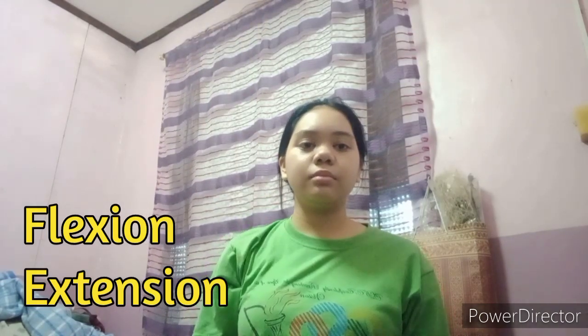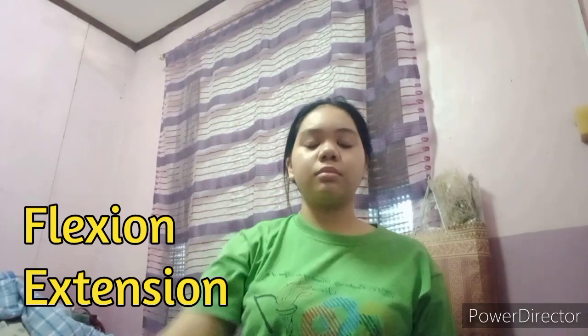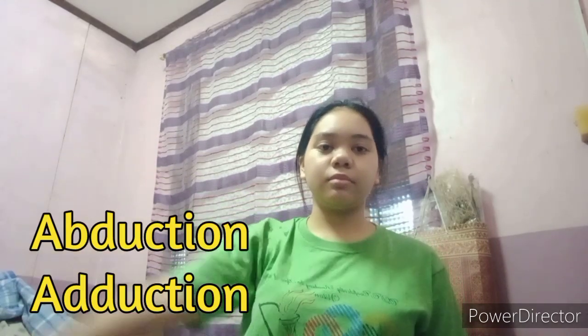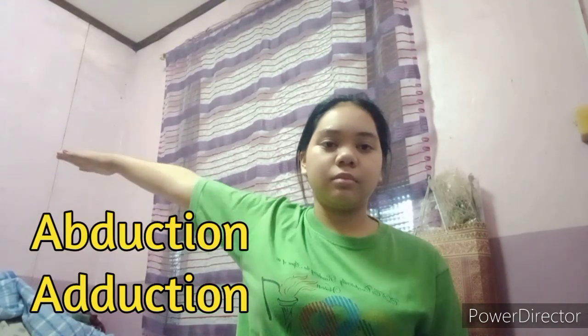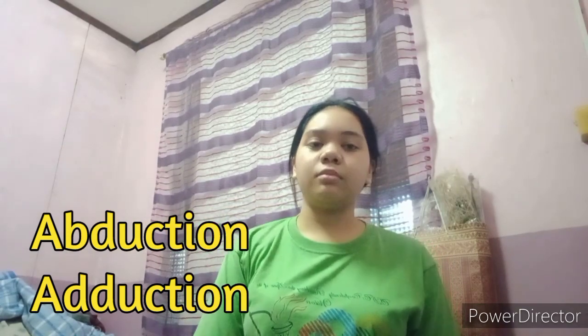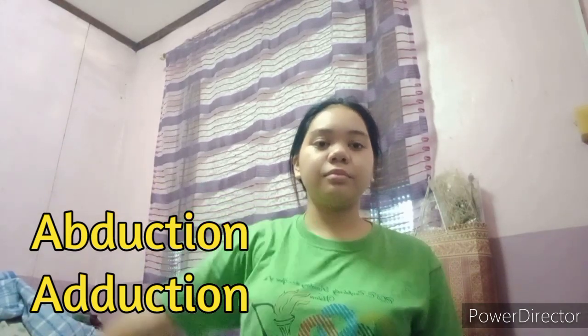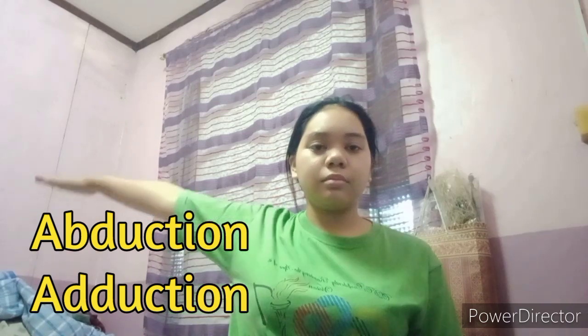So keep on watching. Here, what I'm doing is what we call the flexion and extension of the upper arm. Flexion means moving together the particular joints, while extension means joints are moved far from each other. Here, this is the abduction and adduction. Abduction is movement away from the medial plane, and adduction is movement toward the medial plane.